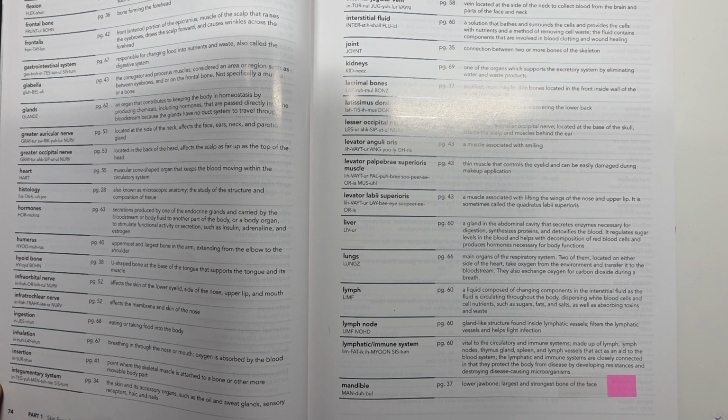Interstitial fluid, a solution that bathes and surrounds the cells and provides the cells with nutrients and a method of removing cell waste. The fluid contains components that are involved in blood clotting and wound healing. Joint, connection between 2 or more bones of the skeleton. Kidneys, one of the organs which supports the excretory system by eliminating water and waste products.